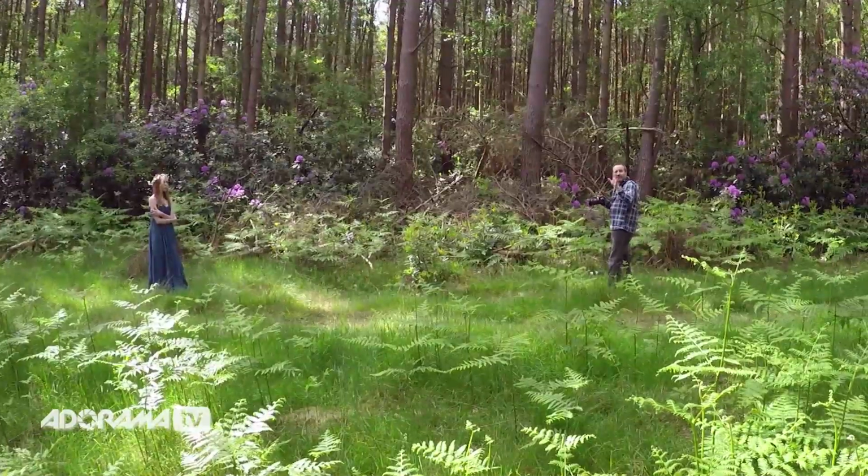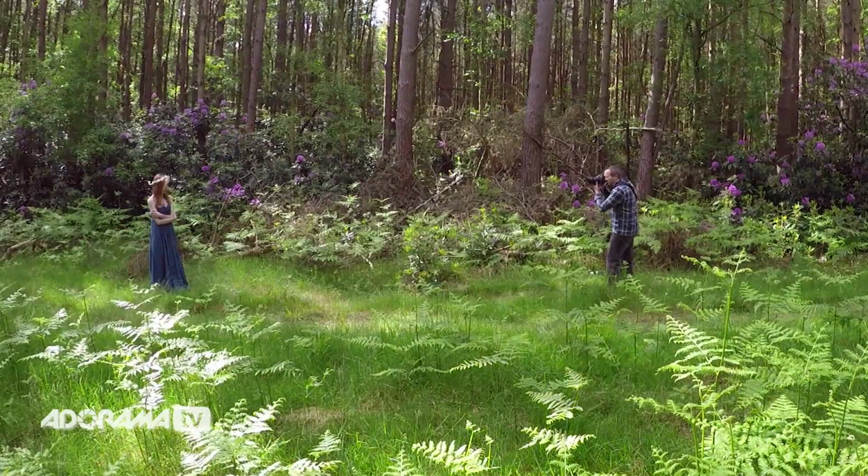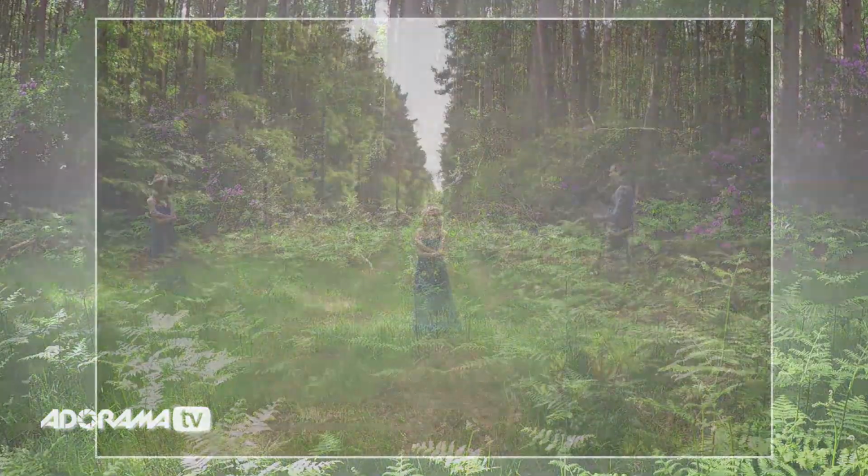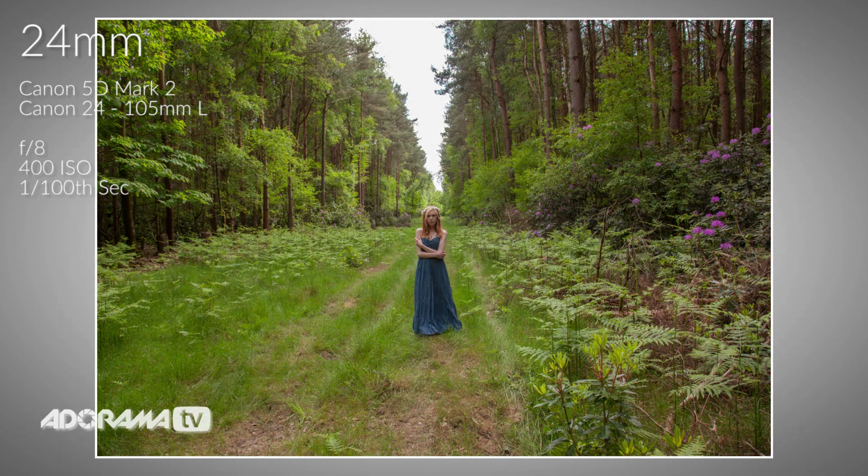So let's start with the wide end, 24mm. Here I go. Great. So at 24mm, as you would expect, it's a wide field of view. I can see all sorts of stuff around the outside of the picture, and Fern looks really teeny tiny in the center. And that's exactly what you want with that type of lens. It's great for landscapes and great for portrait shoots when you want to show your subject in their environment.